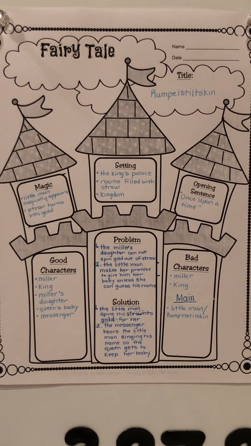The setting in this fairy tale is the king's palace. And I added a detail underneath it. I added the rooms filled with straw because throughout the fairy tale, the king takes her to different and bigger rooms filled with more and more straw. And then the last one I added is kingdom, because towards the end of the story, the queen sends the messenger out throughout the entire kingdom to find all of the names in the kingdom. So that's an important setting, an important detail to add to settings.